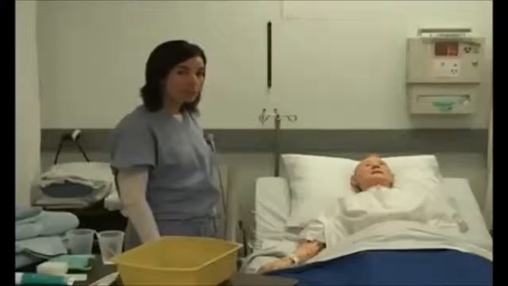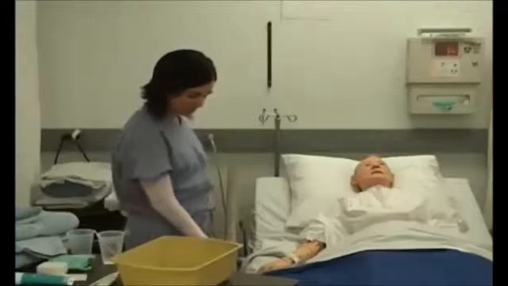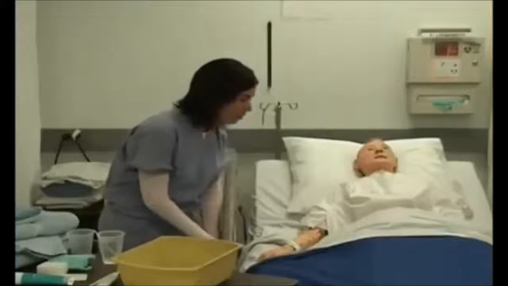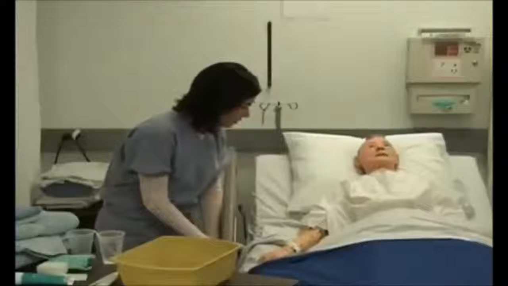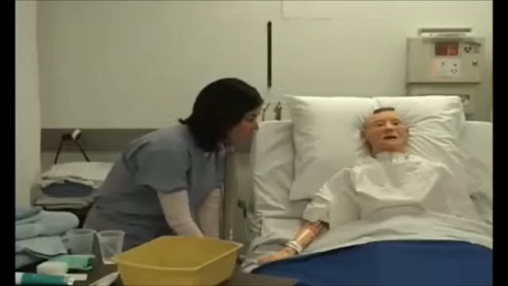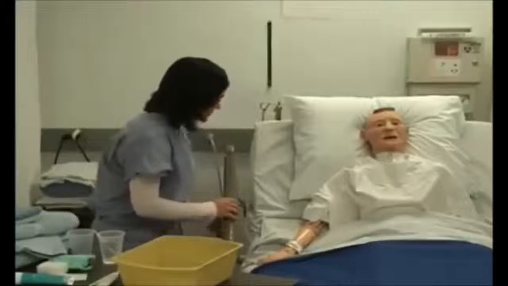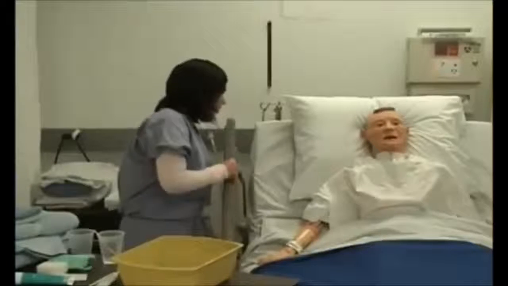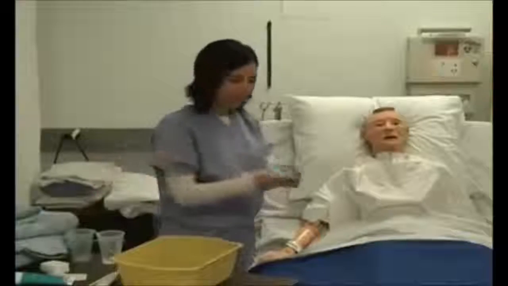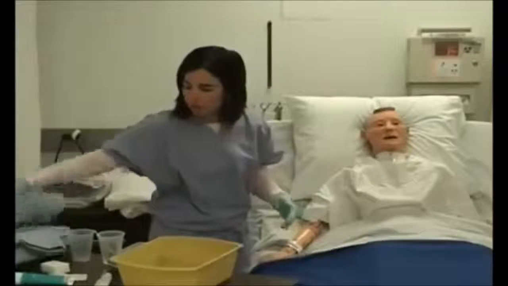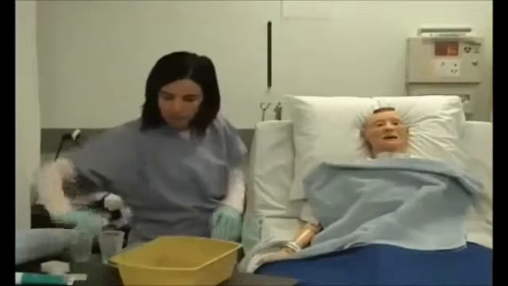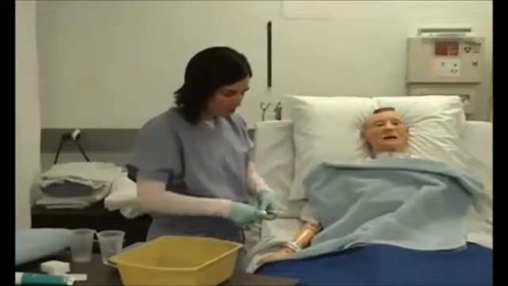I will begin by brushing my patient's teeth. I'm going to raise the bed, put my patient's head up. I'm putting my patient's head up so that he doesn't choke as I'm brushing his teeth. I'm going to put his side rail down and put on my gloves. I will drape my patient so that he doesn't get wet while we do this, and place some toothpaste on my toothbrush.